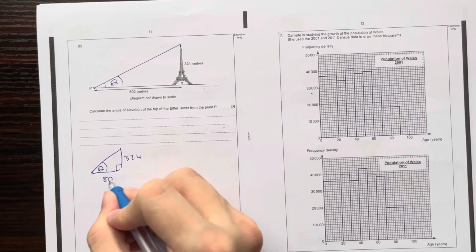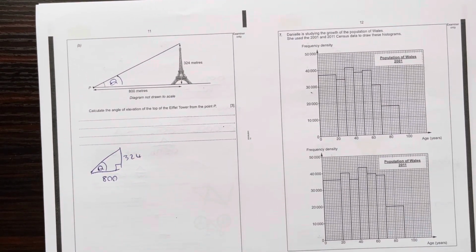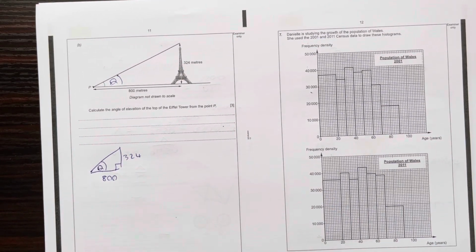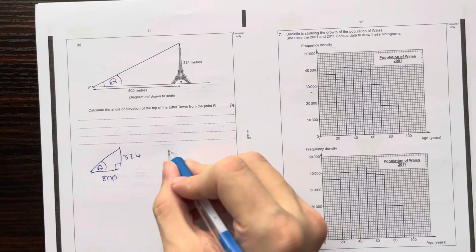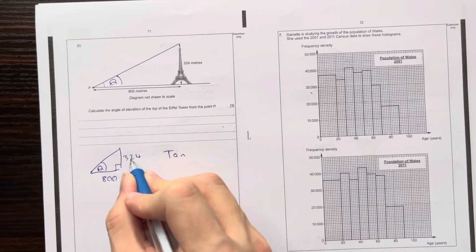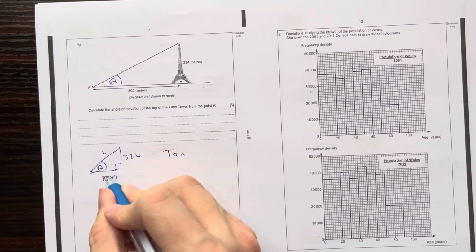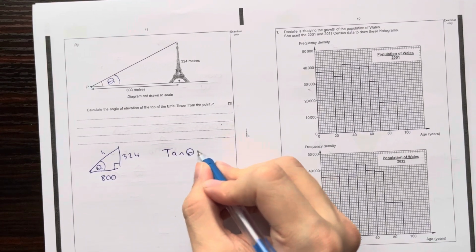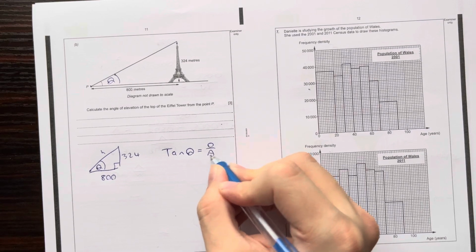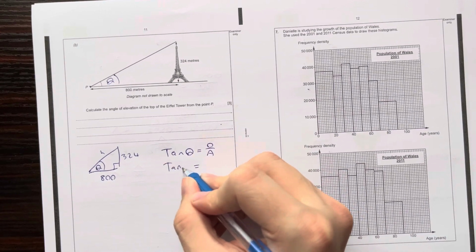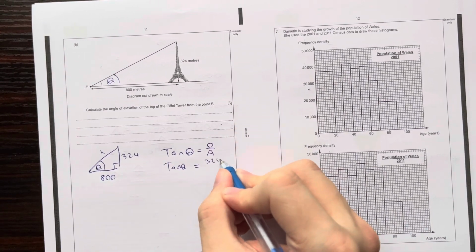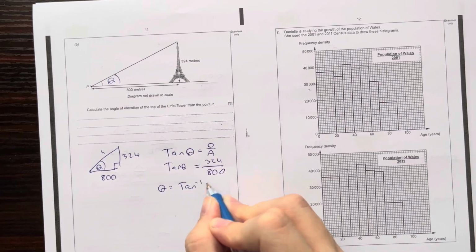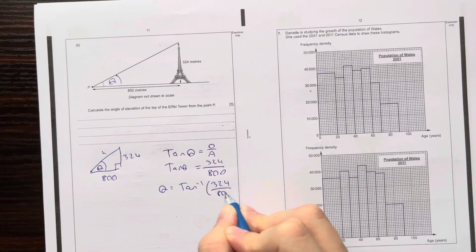So it's 324, 800. The key to me that this is trigonometry is that you're given 2 lengths and you're asked to find an angle. So the only way to find that is through trigonometry. So this is going to be tan, I believe. So we've got the opposite to the angle. This is the hypotenuse, so this must be the adjacent. So we've got opposite and adjacent, so it is tan. So tan of the angle is equal to opposite over adjacent. In this case, tan of theta is equal to 324 over 800. So therefore, theta equals tan inverse of 324 over 800.